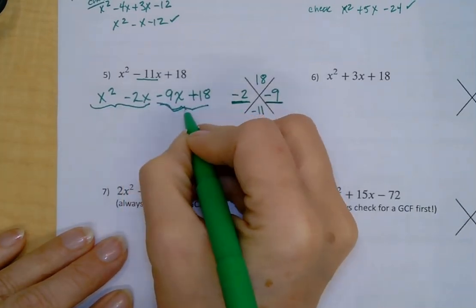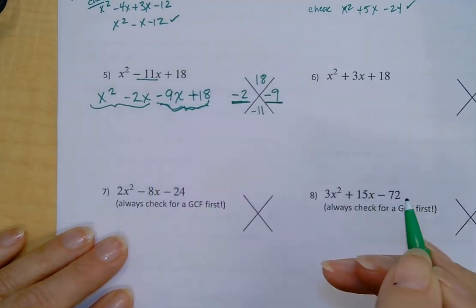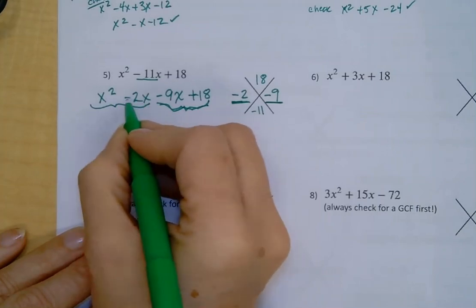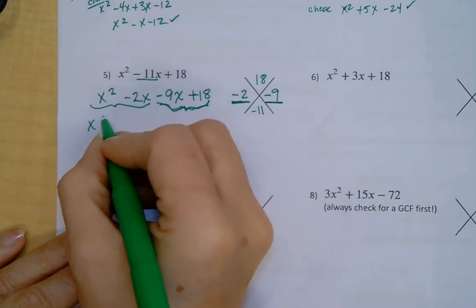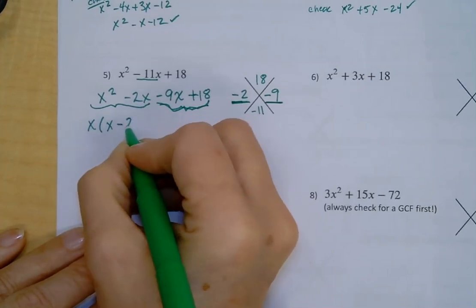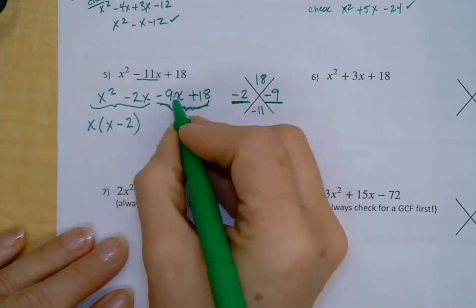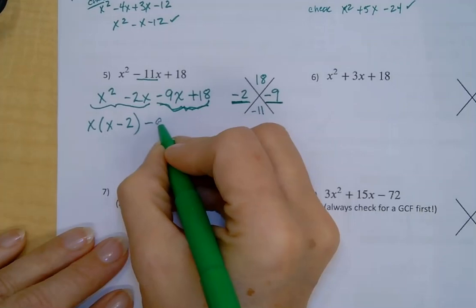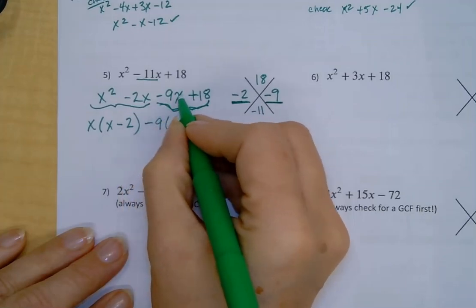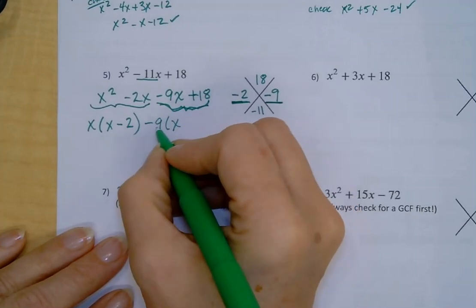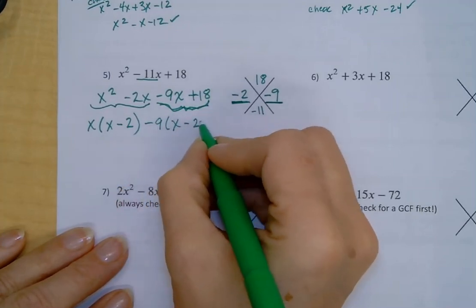Let's pretend I could draw a bracket. X squared minus 2x. I'm going to pull x out. So x squared divided by x leaves me with x. Negative 2x divided by x leaves me with negative 2. And over here, if I pull out negative 9, I'm going to end up with negative 9x divided by negative 9 is just x. And 18 divided by negative 9 is negative 2.